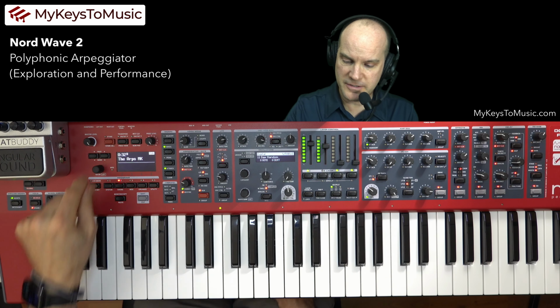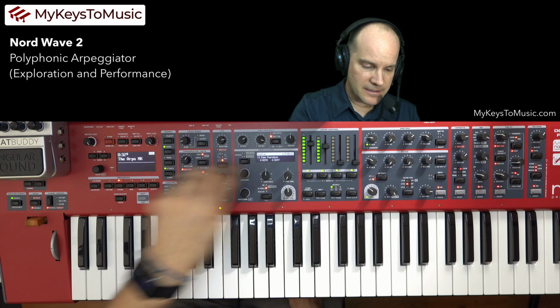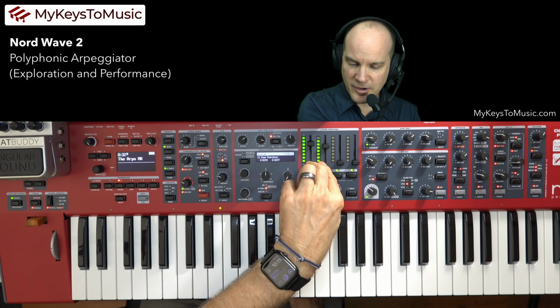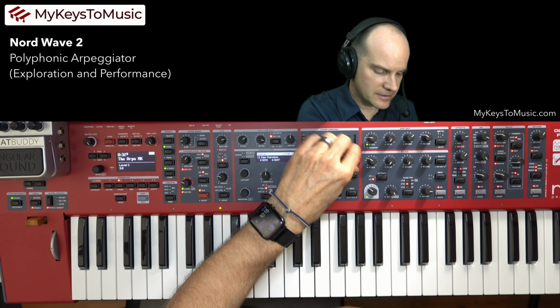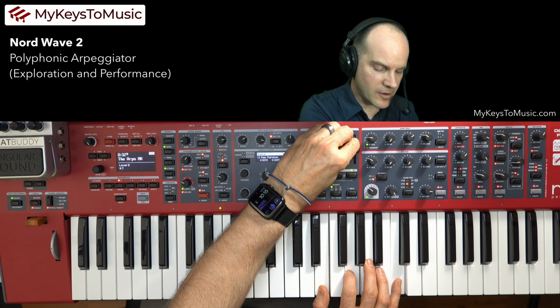So that's another sound, the Arps MK. 4 layers, 2 polyphonic, the other 2 are just held choir and strings together.